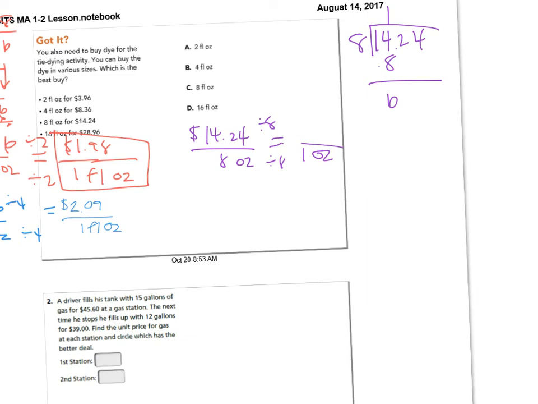Subtract them. Bring down the 2. 8 times 7 is 56. Bring down the 4. 8 goes into 64 8 times. As soon as you get that remainder of 0, you can stop. So this is $1.78.